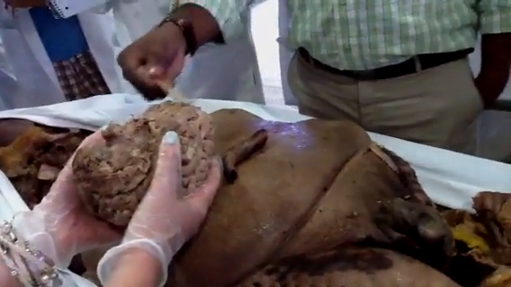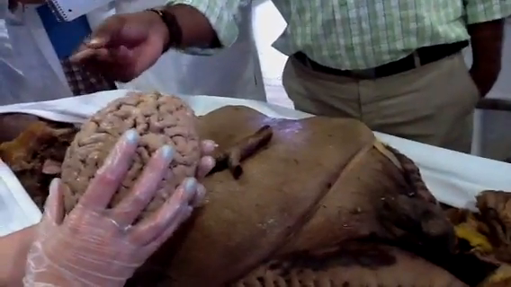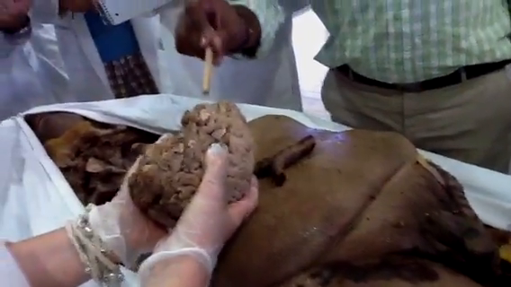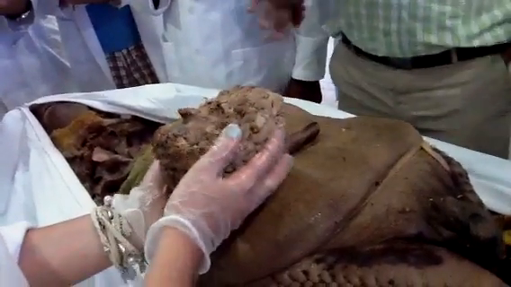And now this is the cerebrum. You all know this one. This is the cerebrum. And this is the frontal lobe, and this is the temporal lobe, parietal lobe, and the occipital lobe. Okay? So can you place the brain normally like this?